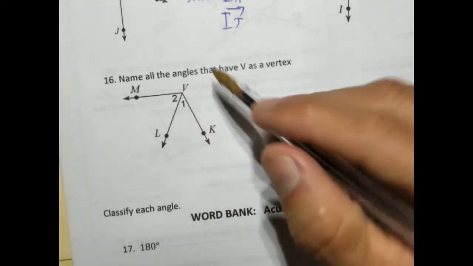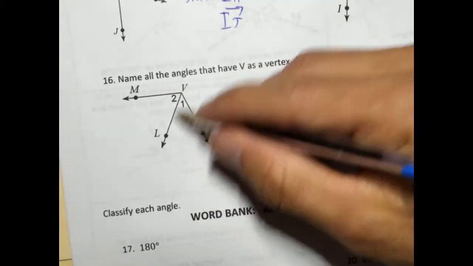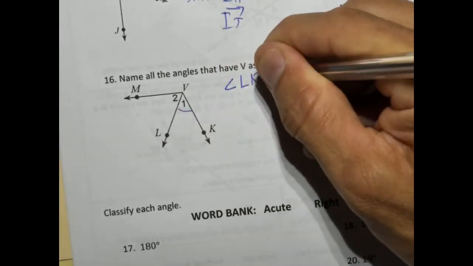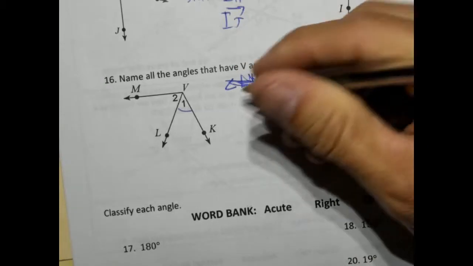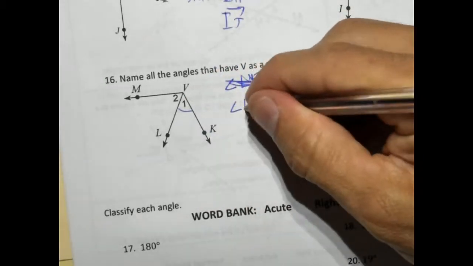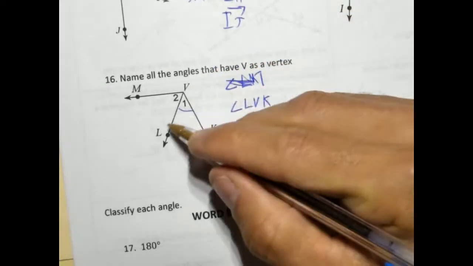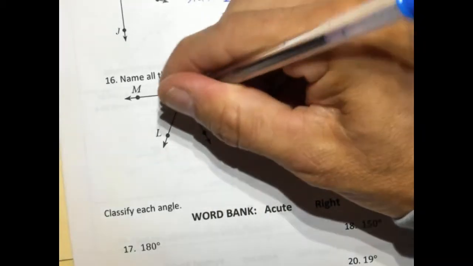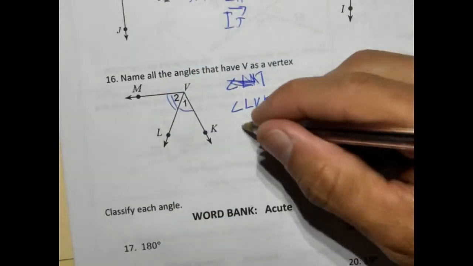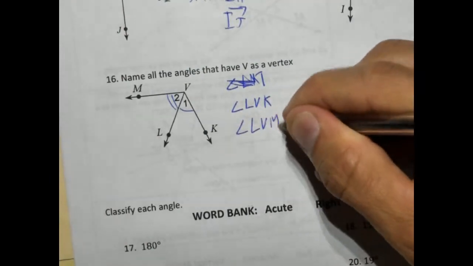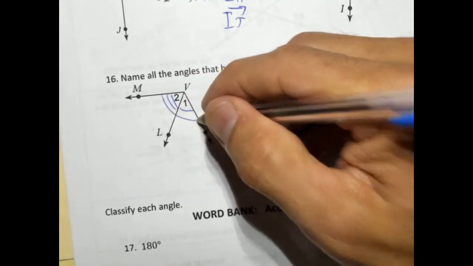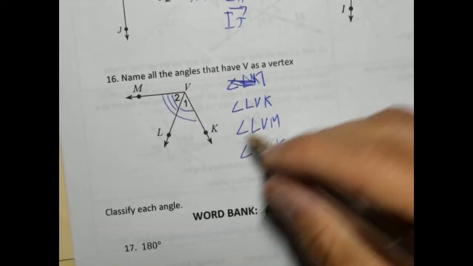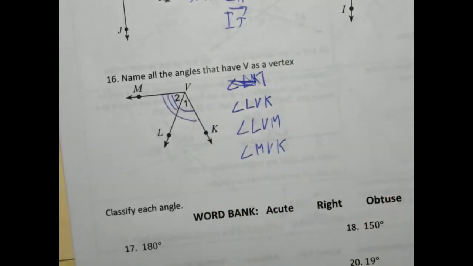All right, well, there's actually 3 angles here. We have angle LKV, which we'll call that one. So, angle LKV. No, that's not. No, what am I doing? LVK, I apologize. LVK. So LVK is 1. Then we have this one over here, so LVM. And then we have the big one, which would be MVK. Now any of these you can reverse the letters and it'll still be the same angle.